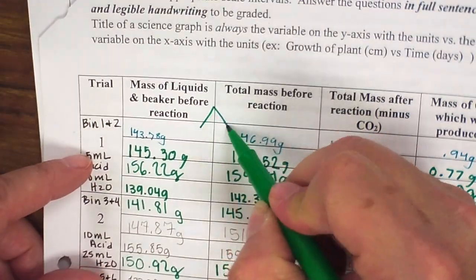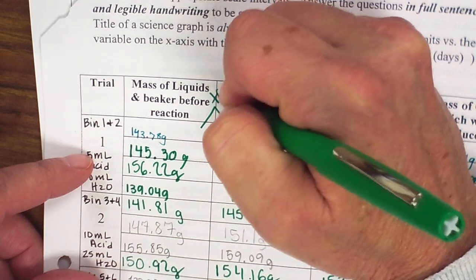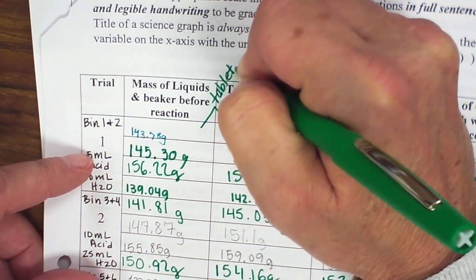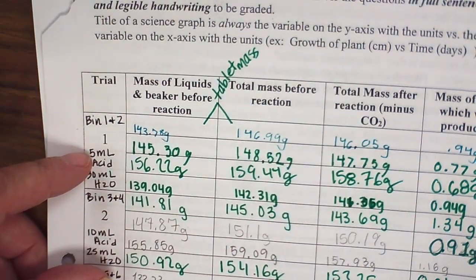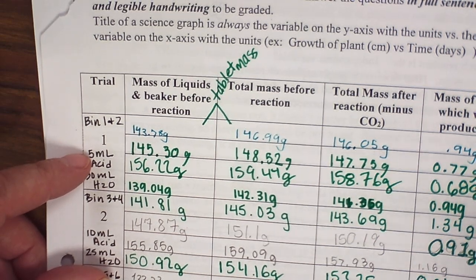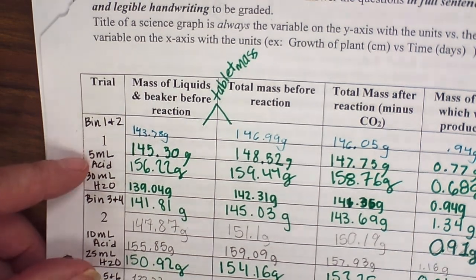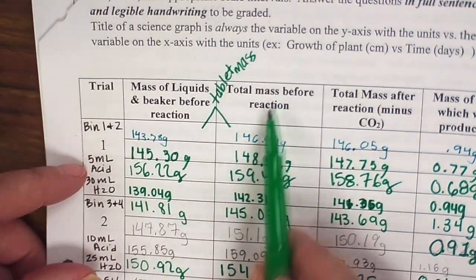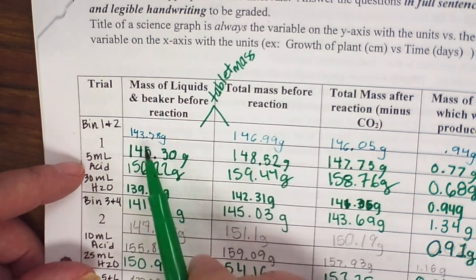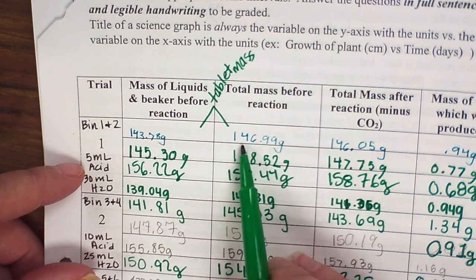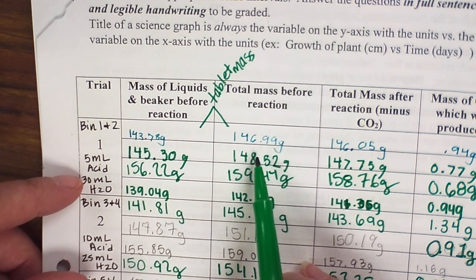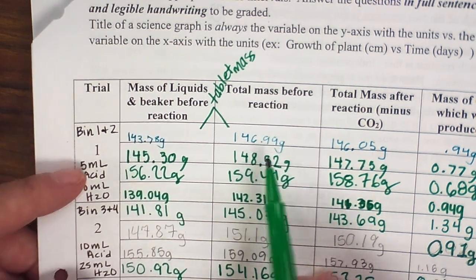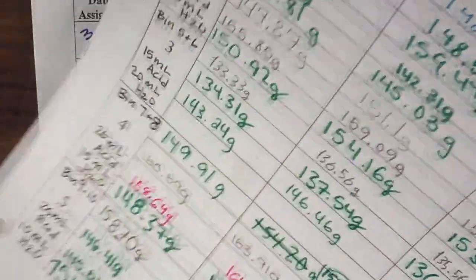The difference between these two columns is the mass of the tablet. You know this because you took the mass of the tablet and you added it on to the mass of the liquids. Remember that? You had the mass of the liquids in the beaker, then you got the mass of the tablet. You added the two together as you dropped the tablet into the liquids, and that became the mass before the reaction. So in this case, 143.78 plus the tablet became the mass of everything before your reaction. Everybody remember doing that? Hopefully. Okay. Next.